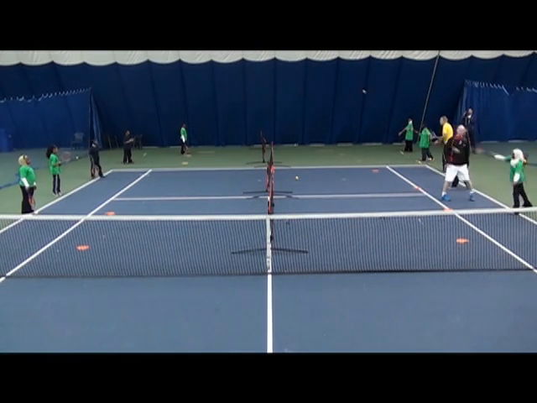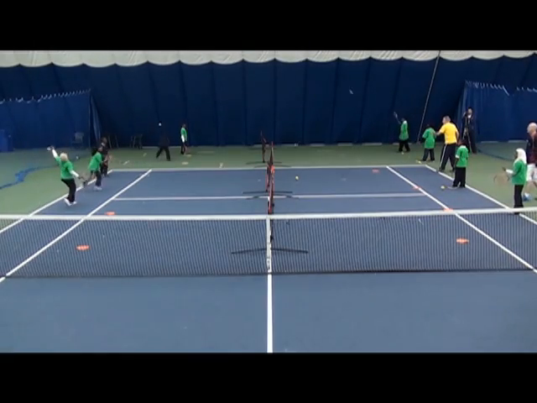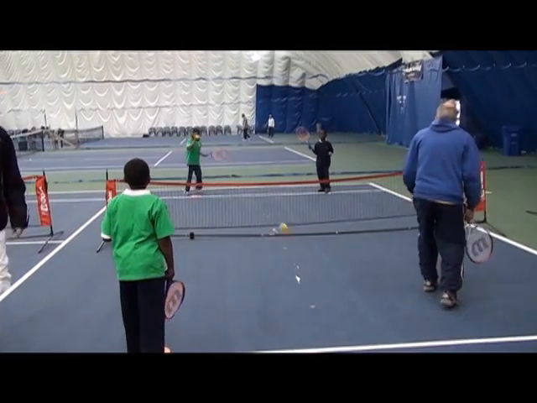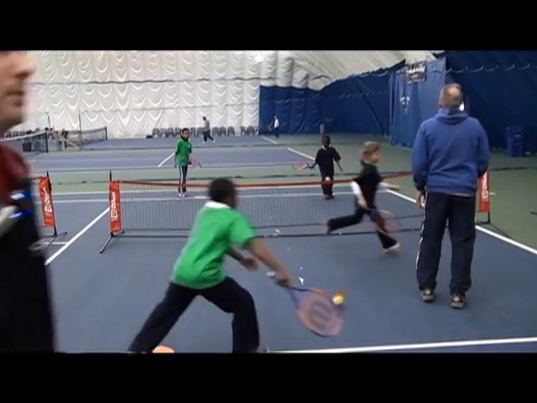In the first drill, one player will drop the ball and hit it over the net to their partner. The partner catches the ball and then returns the ball back with a drop hit.